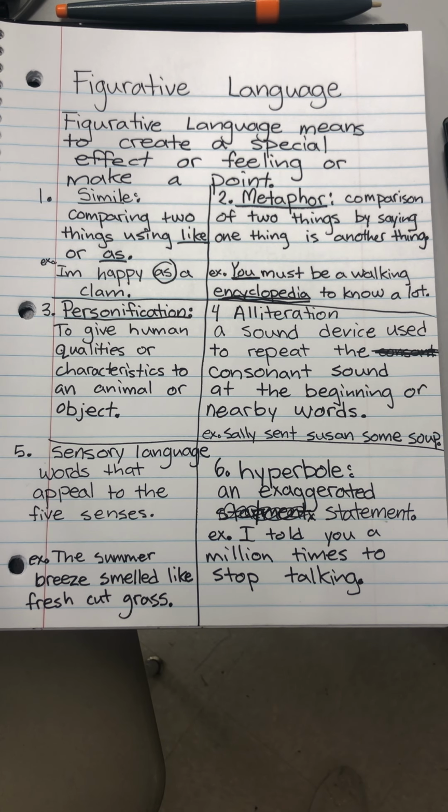Another type of figurative language is an idiom. An idiom is a phrase that means something different from what the individual words say. An idiom is an expression meaning something different from the literal meaning of the group of words. So if I said, I walked 1,000,000 miles, did I really walk 1,000,000 miles? Probably not, but I'm meaning that I walked what? A long time. So that is an idiom.